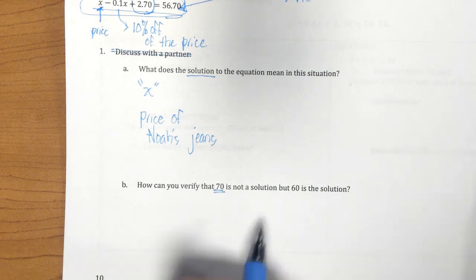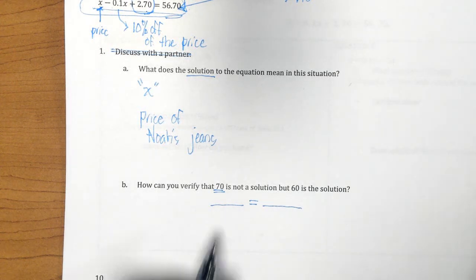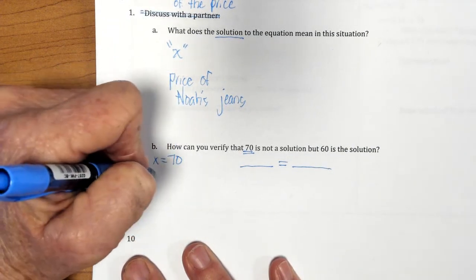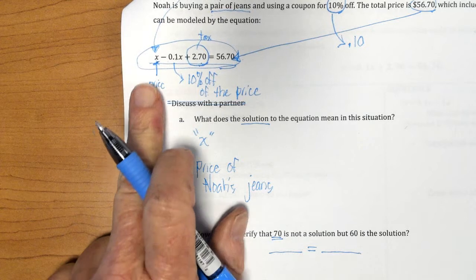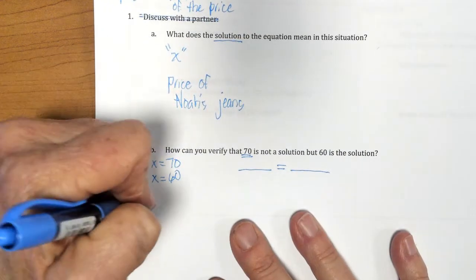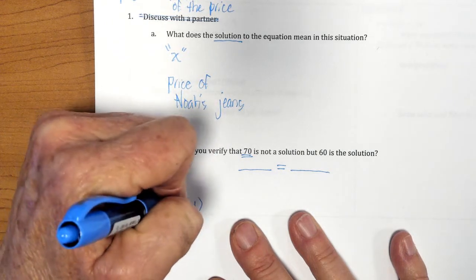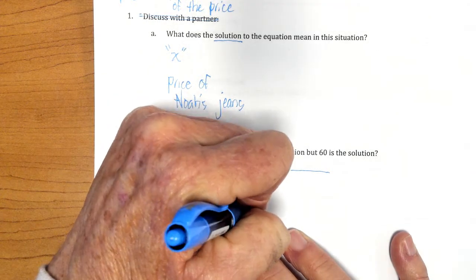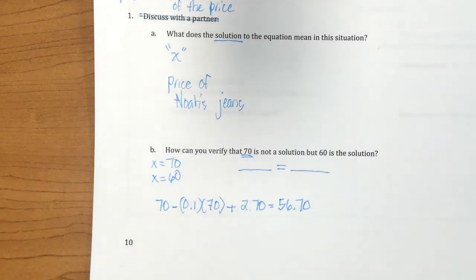We need to make sure that on either side of the equation it's balanced. So what I'm going to do is substitute in when X is equal to 70 and when X is equal to 60. And let's see what we have. I'm going to go back up to this equation right here, and I'm going to put it in. I'm going to go 70 minus 0.1 times 70 plus 2.70, and that should equal $56.70. That's what we're saying it's going to be equal to.